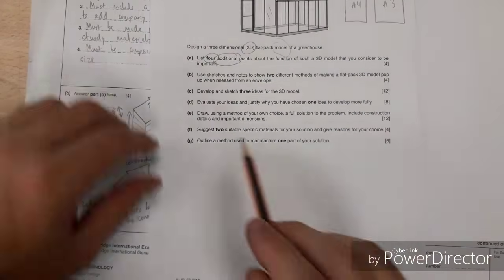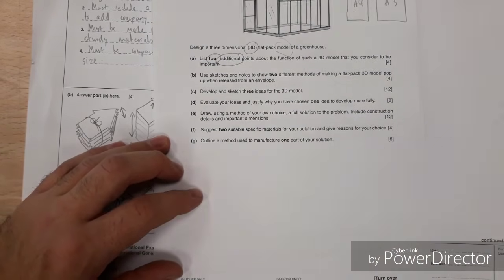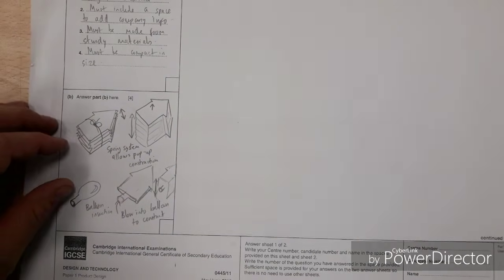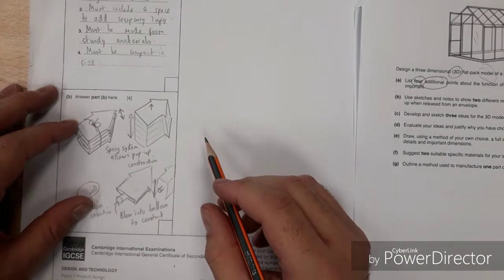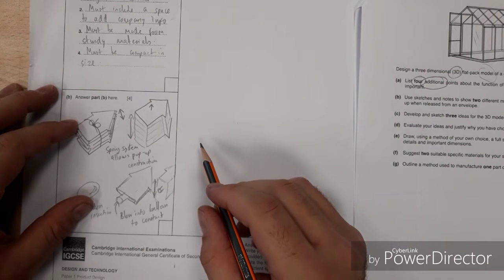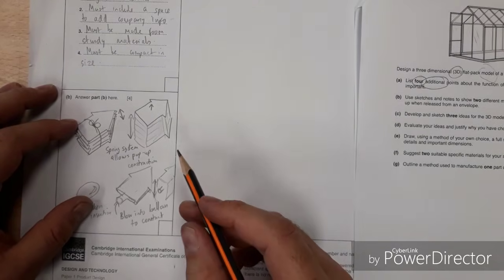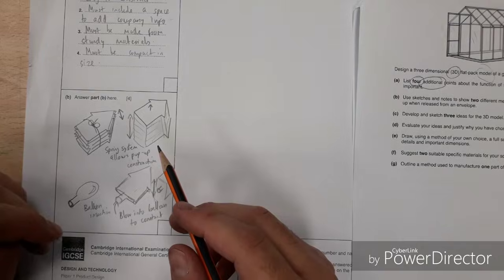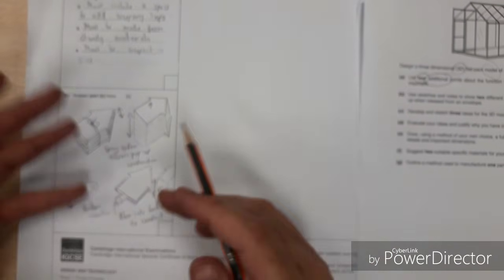Right. For section C, this is where we have to develop and sketch 3 ideas for the 3D model. Now, there are some rules you need to follow in this particular instance. The first thing is to understand what's being marked. For section C, we get marks for the quality of your communication. If you're doing very simple drawings, you're going to get the lower end of the marks. The higher the quality of your drawings, the more marks you're going to get. So if you include a variety of techniques such as shading and thick and thin line technique and additional detail drawings, you're going to get a higher mark.